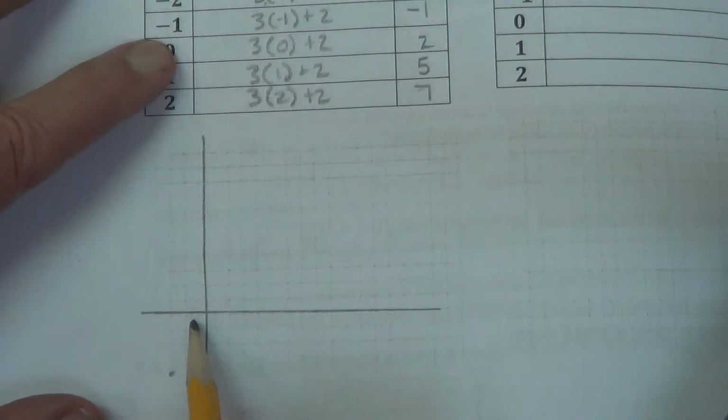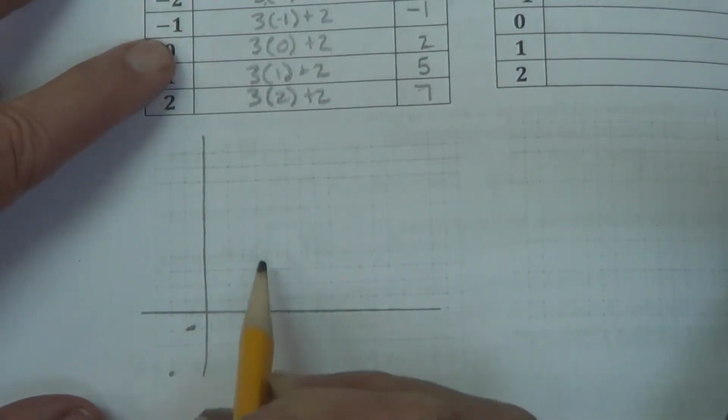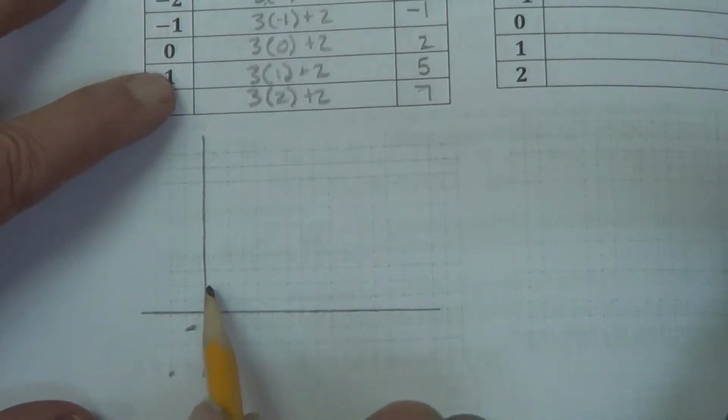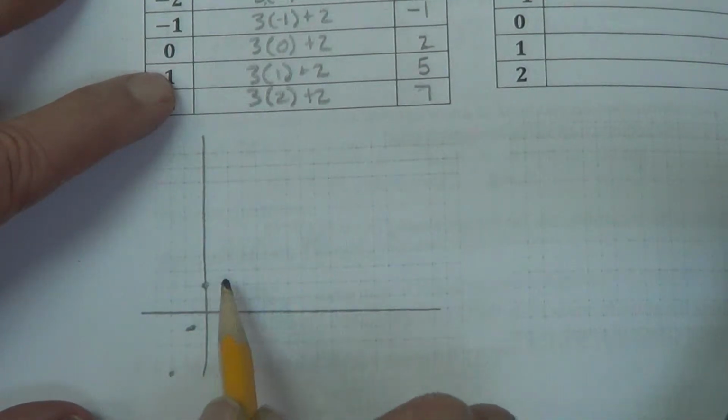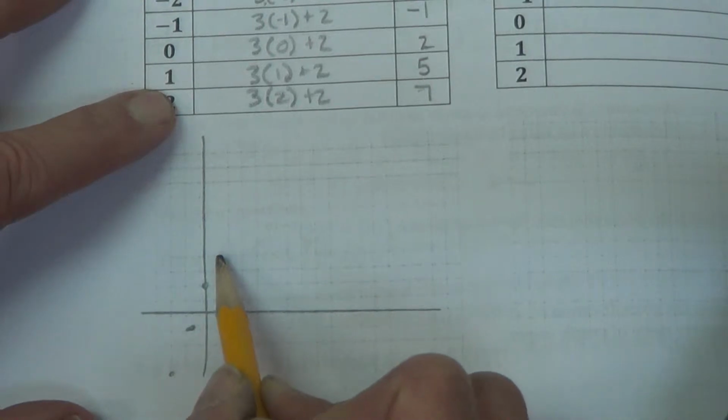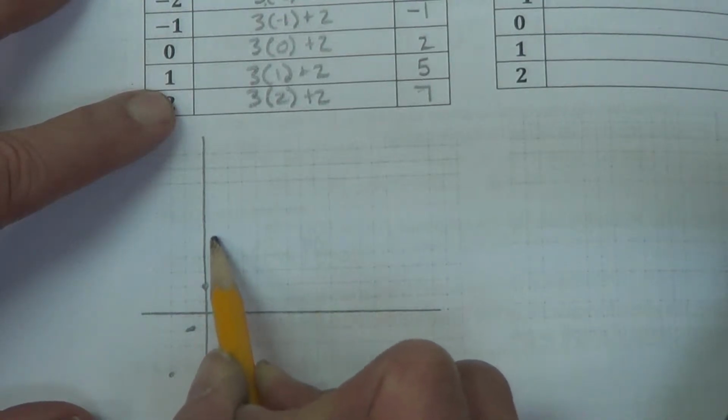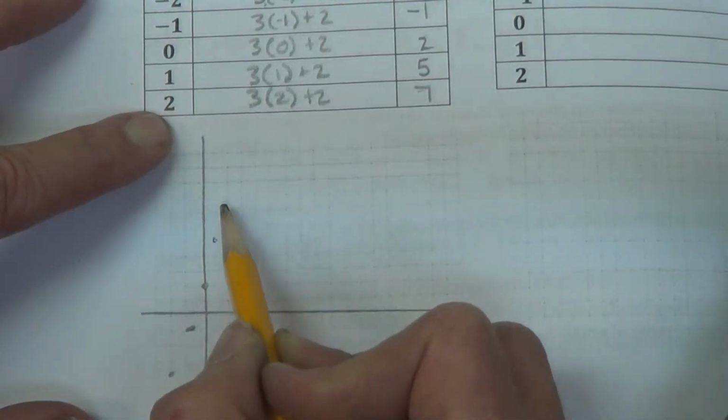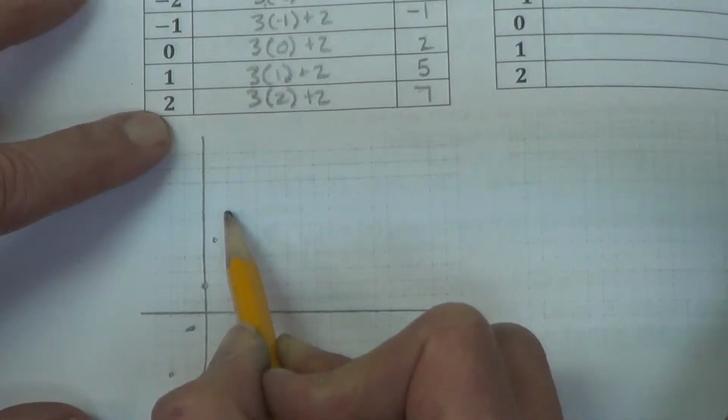At -1, we're at -1. At 0, we're at 2. At 1, we're at 5. And at 2, we're at 7.